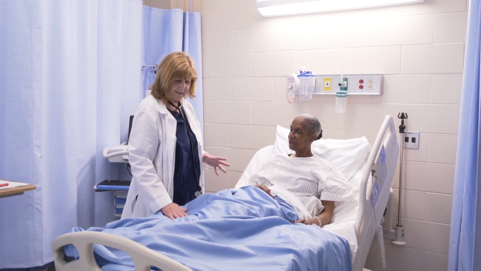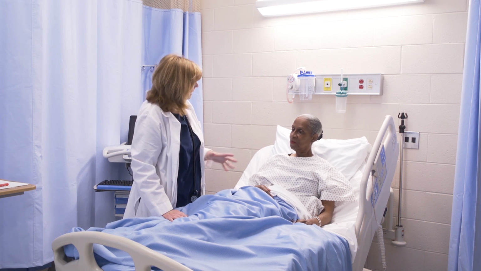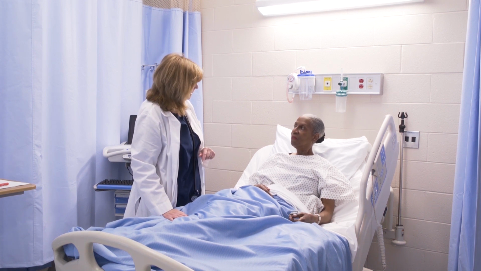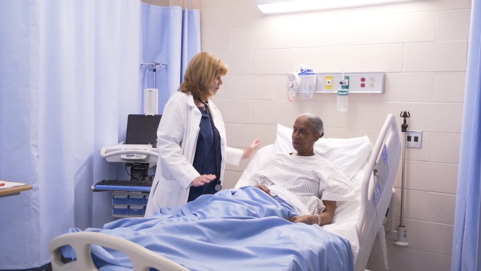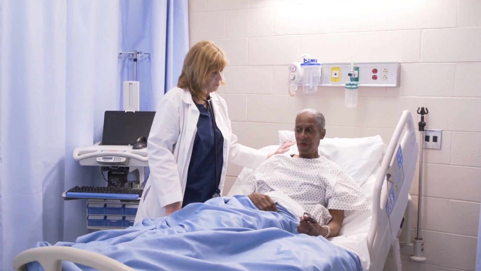Next thing, one of the last things I'd like to do is see how you do in terms of moving in bed and getting out of bed. So first, can I ask you to turn over on your side so I can just check your back a little bit more thoroughly? Sure.